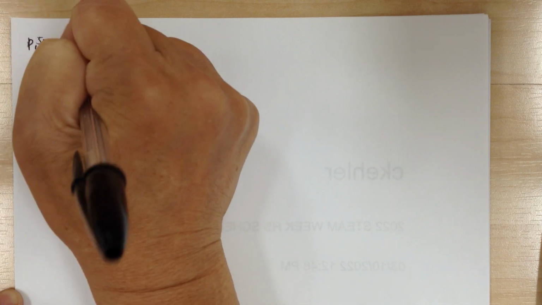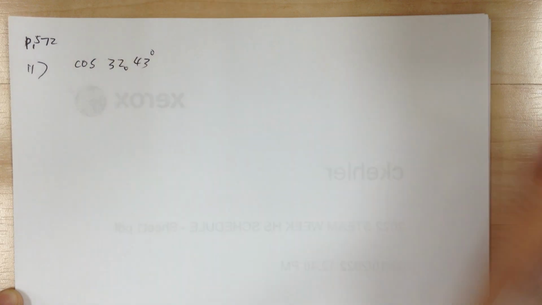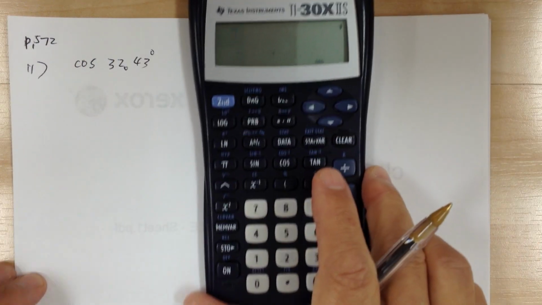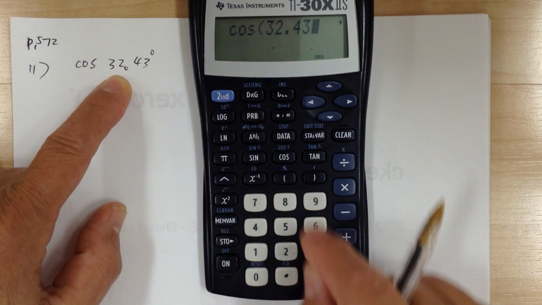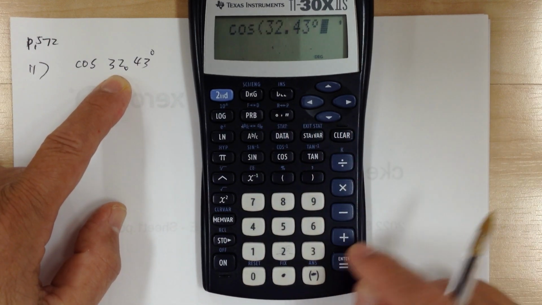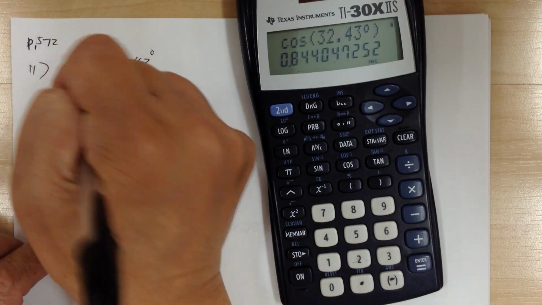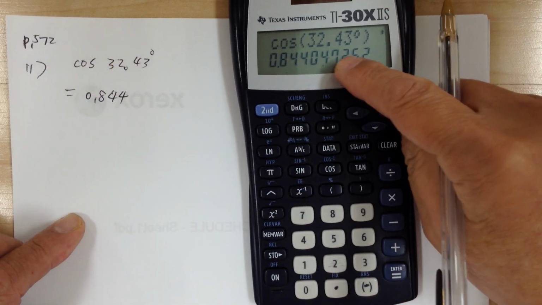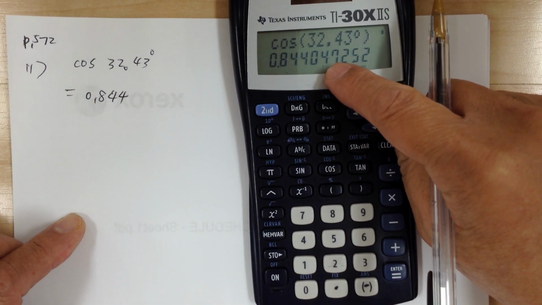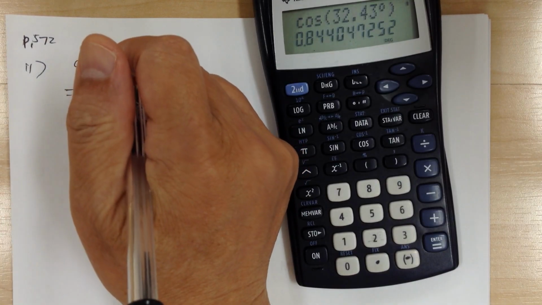Okay, page 572, number 11. You're looking for cosine of 32.43 degrees. So cosine 32.43 degrees. Close it out. Push equal. So this will equal 0.844. Now the 4 didn't make it, so you chop it off. So it'll be 0.8440.